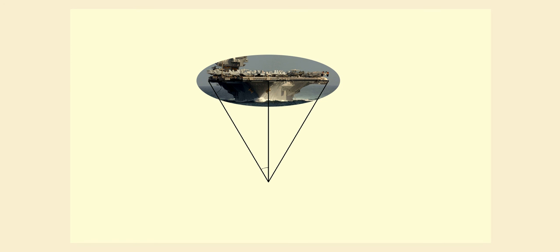Twice the arc sine of the radius over the distance, rather than twice the arc tan of half the width over the distance. At very great distances, there's very little difference. At shorter ranges, it does matter.